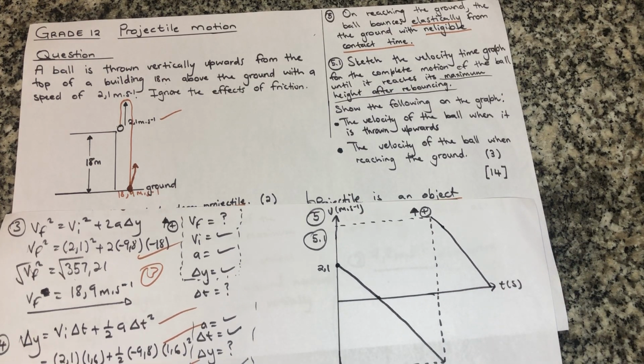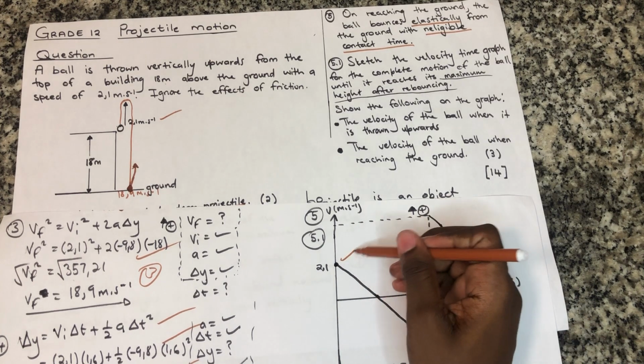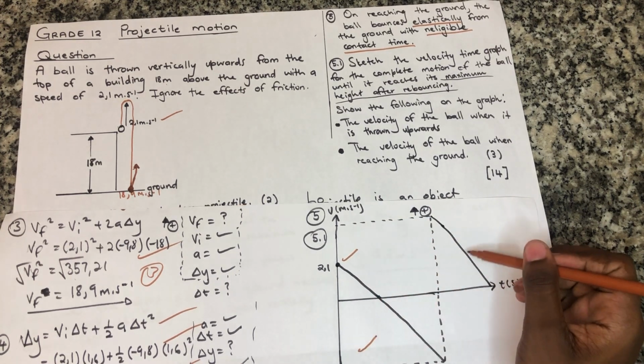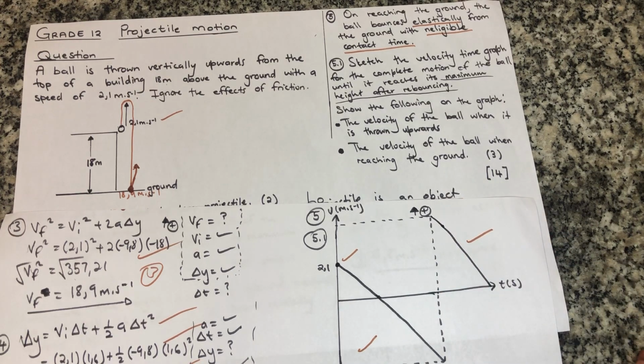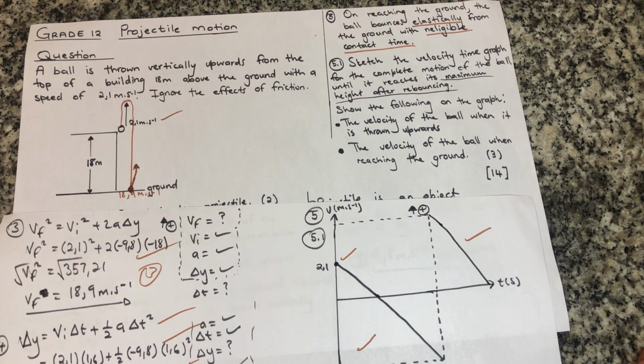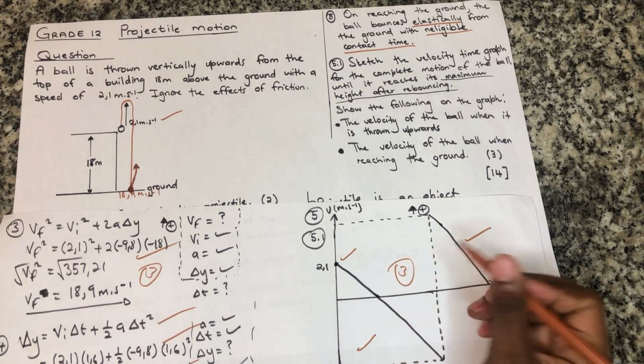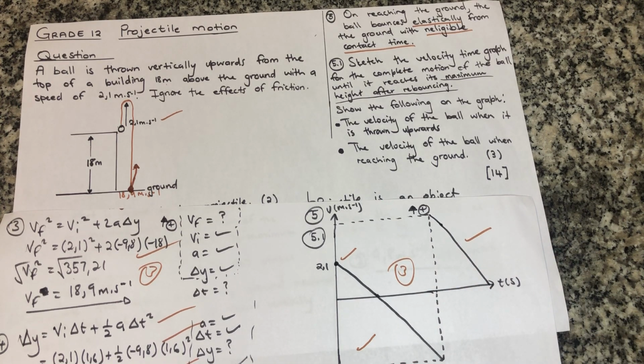All right, so this is going to be the mark for being parallel. That's going to be your 3 marks, and we chose upward as positive for this velocity time graph of this instance here.